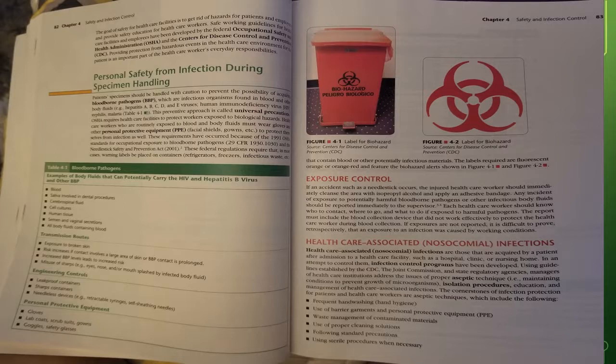OSHA requires healthcare facilities to protect workers exposed to biological hazards. Healthcare workers who are routinely exposed to blood and bloody body fluids must wear gloves and other personal protective equipment, or PPE, facial shields, gowns, etc., to protect themselves from infection as well. These requirements have occurred because of the 1991 OSHA standards for occupational exposure to bloodborne pathogens, 29 CFR 1910.1030, and the Needlestick Safety and Prevention Act of 2001.